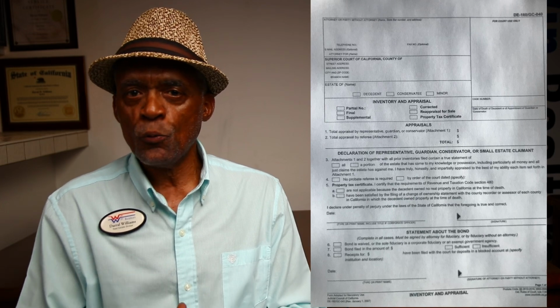Once a probate petitioner has been granted authority over the estate, they'll be sent a state-specific inventory form. In the state of California, that's Form DE 160. A personal representative must complete that form in conjunction with the probate referee and return it to the court within a reasonable amount of time.